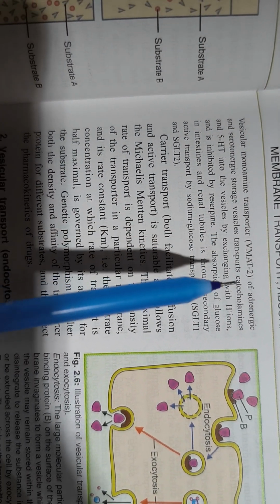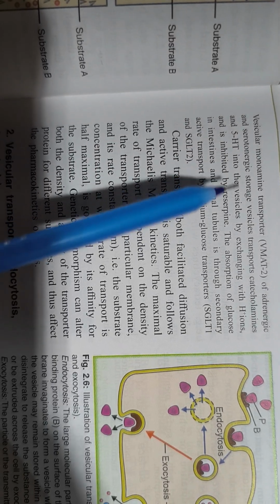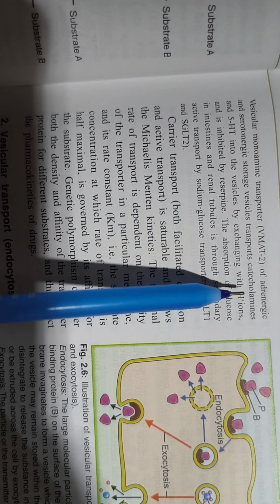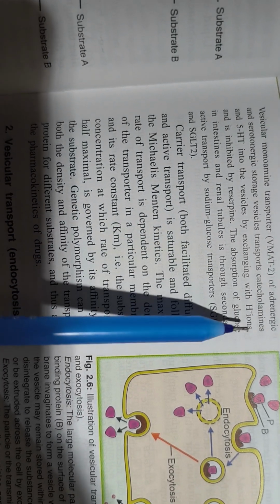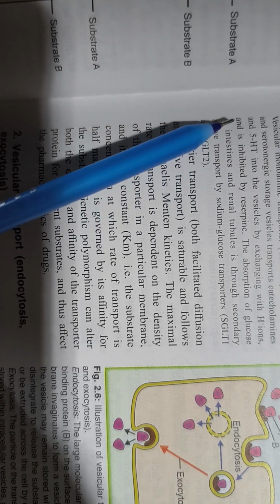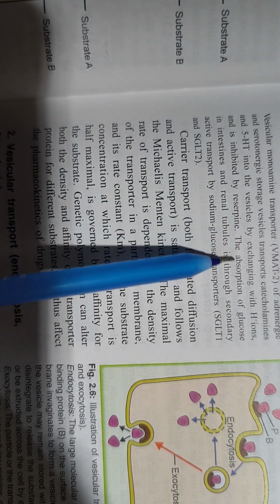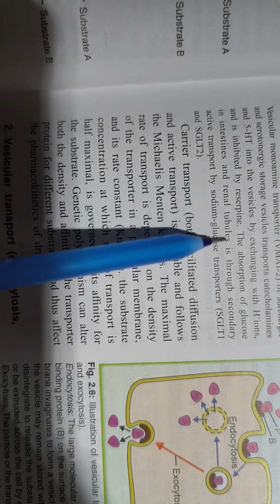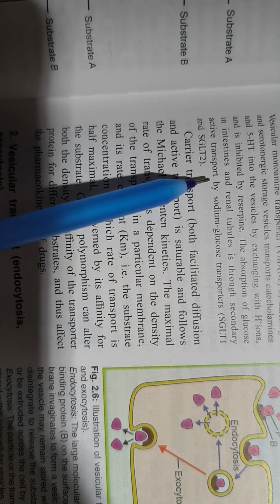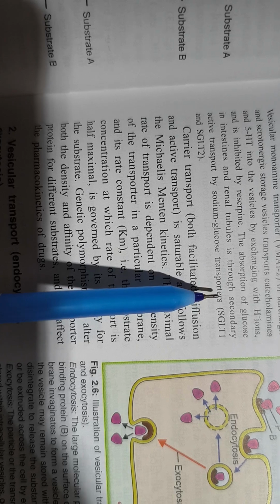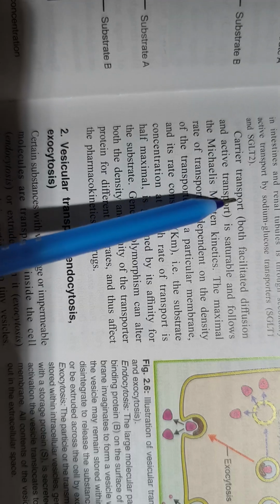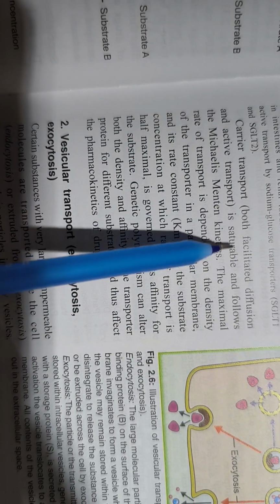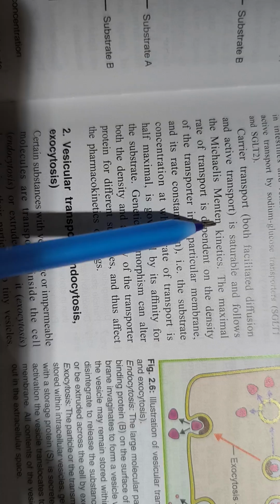Similarly, vesicular monoamine transporter VMAT2 for adrenergic and serotonergic storage vesicles transports catecholamines and 5-HT into the vesicles by exchanging their H plus ions and is inhibited by reserpine. The absorption of glucose in the intestine and renal tubule is through secondary active transport by sodium glucose transporters SGLT1 and SGLT2. Carrier transport, both facilitated diffusion and active transport, is saturable and follows Michaelis-Menten kinetics.